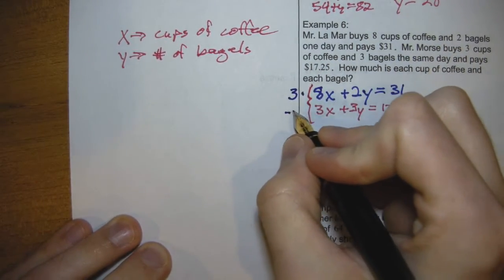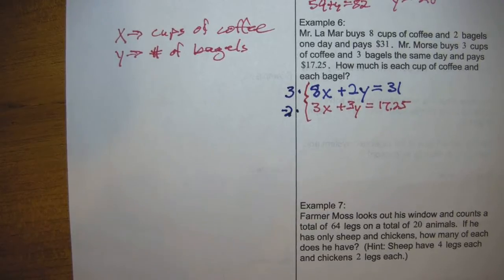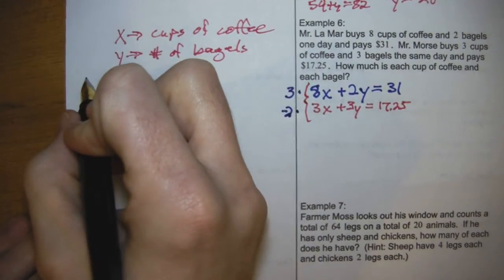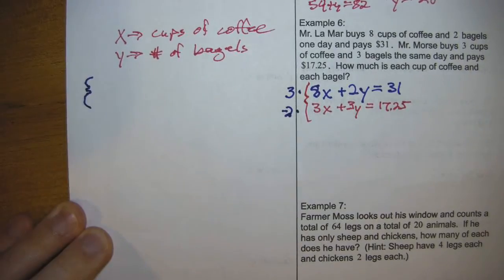And then in the bottom one, I'm going to multiply everything by -2. And that's how I'll rewrite this. Okay, so let's do it. We'll write it over here just to give ourselves plenty of space to solve this out.